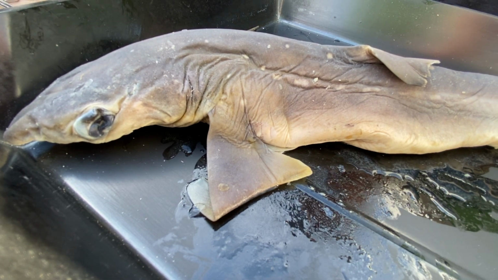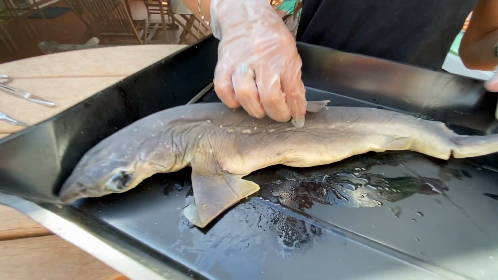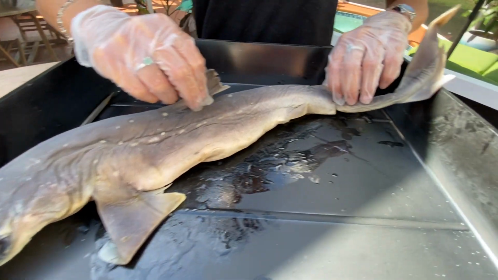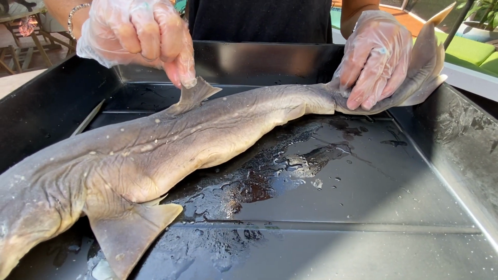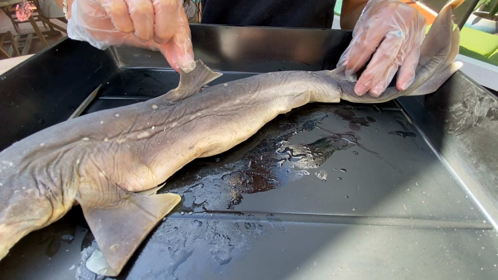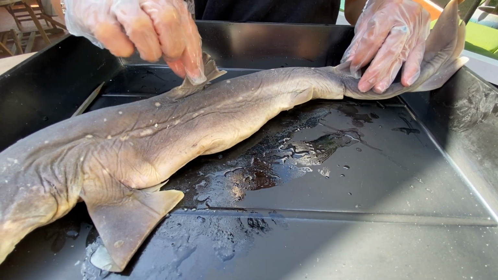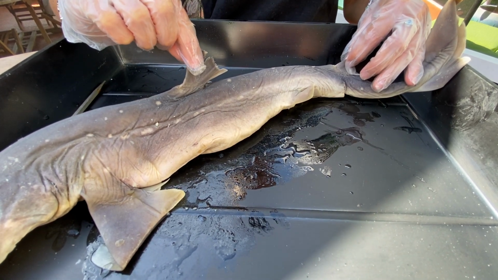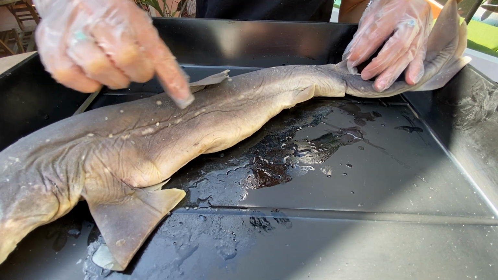All right, let's start off with our fin locations. This first fin right here is the most common that you guys know. These are your two dorsal fins. Not all shark species have two dorsal fins, some only have one. Some shark species have two of the same size dorsal fins. Some have one larger one right here.